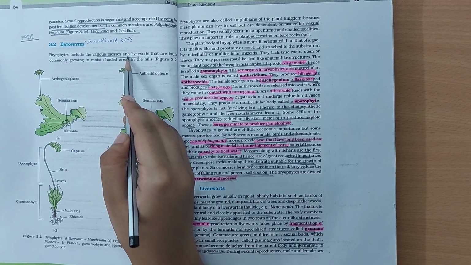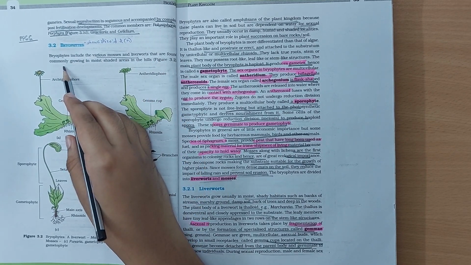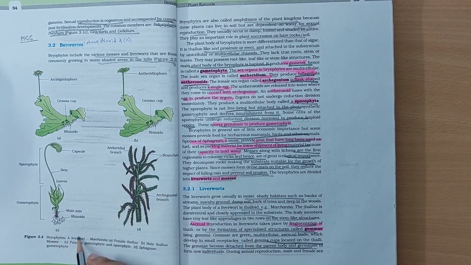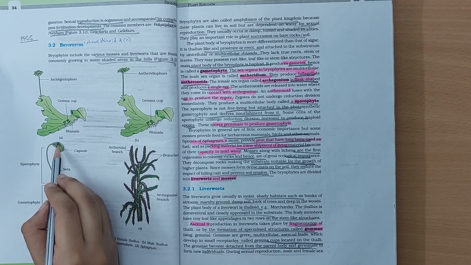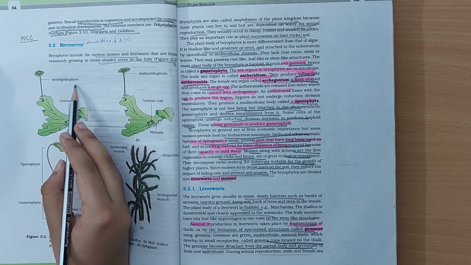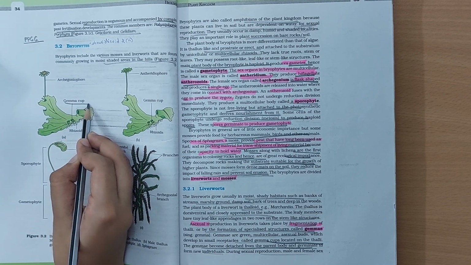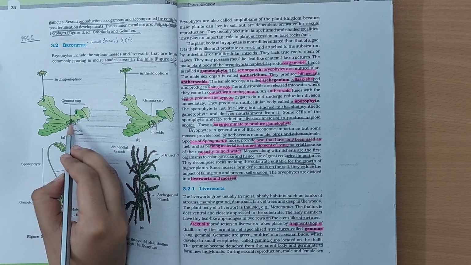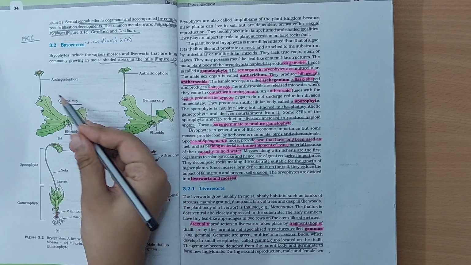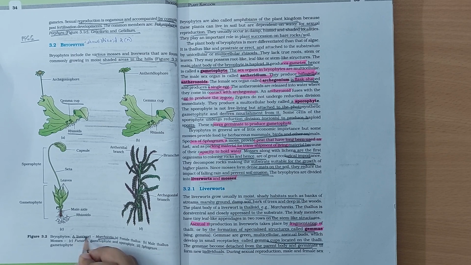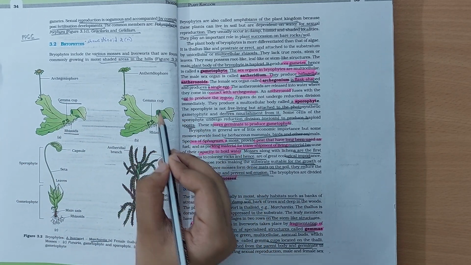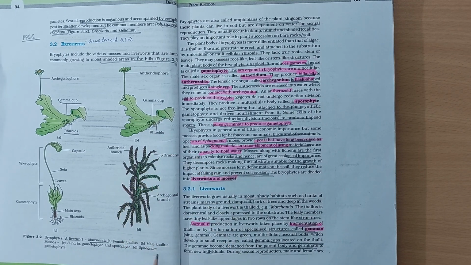Bryophytes. Bryophytes include the various mosses and liverworts that are found commonly growing in moist, shaded areas in the hills. 3.2 Bryophytes. A liverwort, Marchantia. A is the female thallus of Marchantia with archegoniophore, gemma cup and rhizoids. These are the rhizoids. This is the gemma cup. The female thallus of Marchantia, a liverwort, has archegoniophore, and the male thallus has antheridiophore. It also has gemma cups and rhizoids.